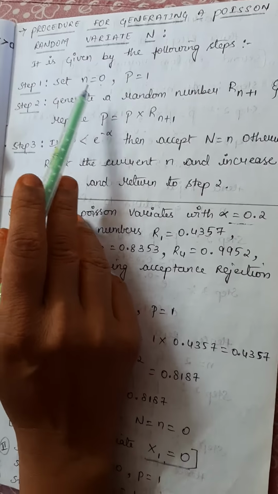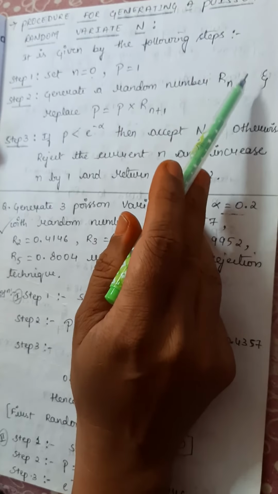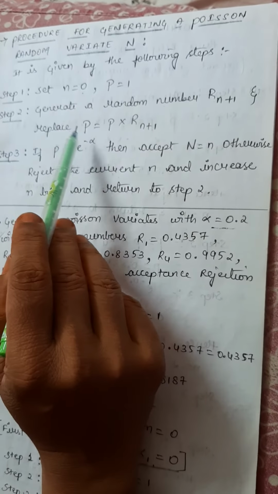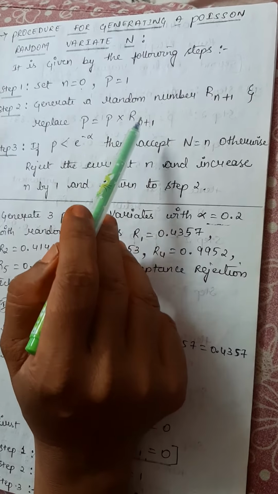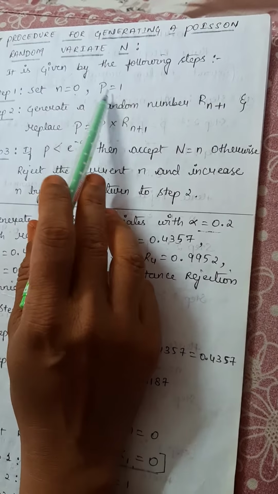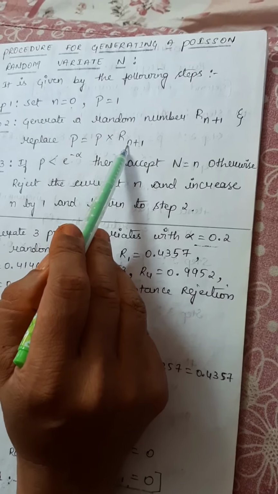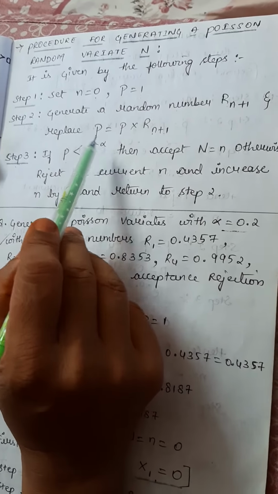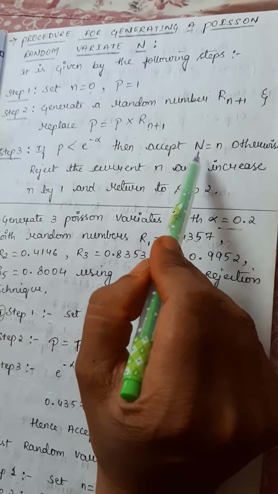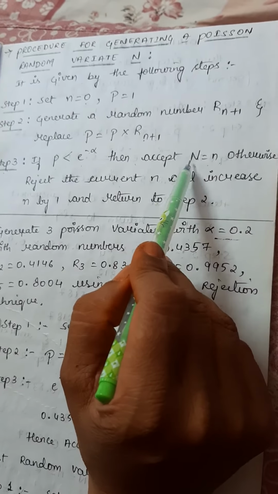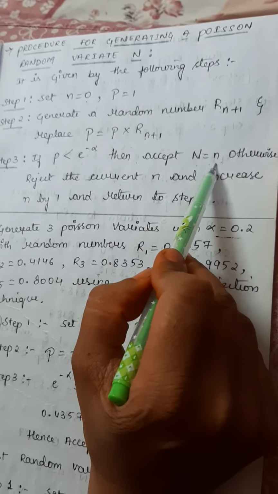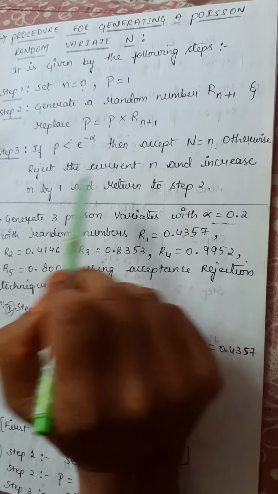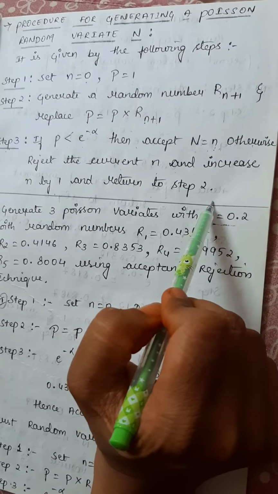Step 2, generate a random number R(n+1). This will be a new random number which we generate. Replace P by P times R(n+1). So I am multiplying P, that is 1, by the new random number. Now, step 3. If P is less than or equal to e to the power of minus alpha, then accept capital N equal to small n. That means I will declare that the number of customers in the system is small n. Otherwise, reject the current n, increase n by 1 and return to step 2.